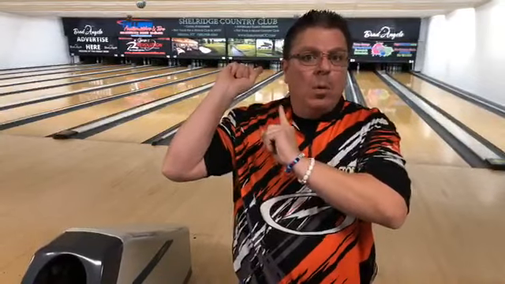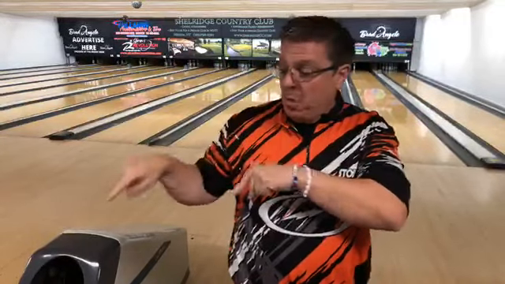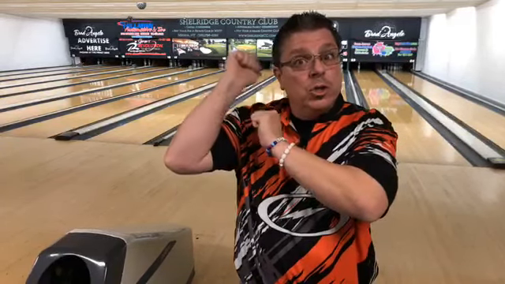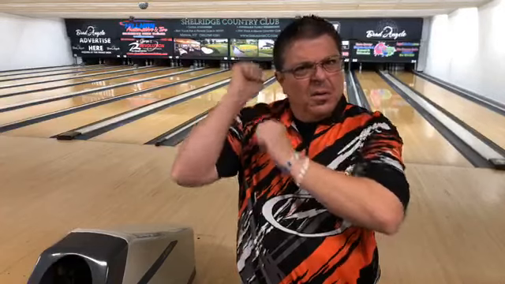Some of them still have 100 to 150 games in them. It doesn't mean I use them everywhere I go, but I might throw that Idol that you just saw, just a couple shots to make sure that, wow, there's a lot of oil down lane, to help me clear up the picture as to how I'm going to attack this pattern.